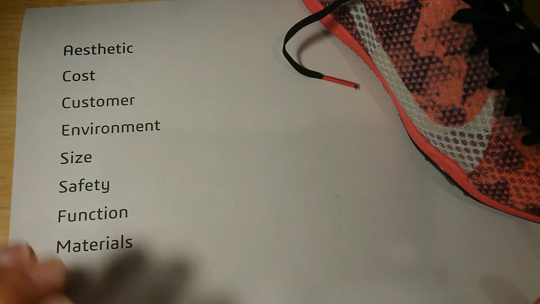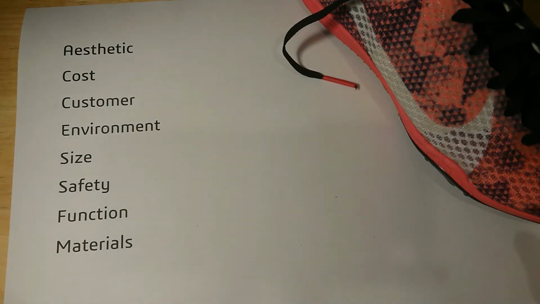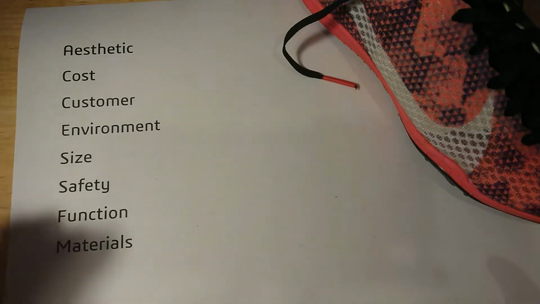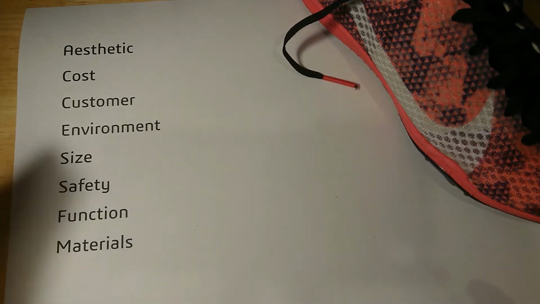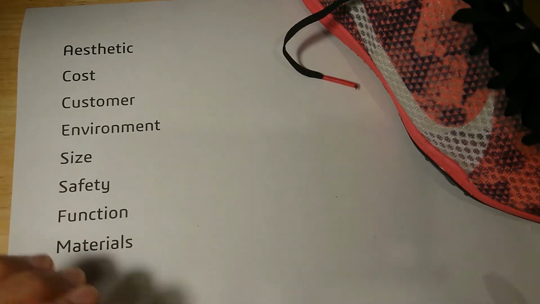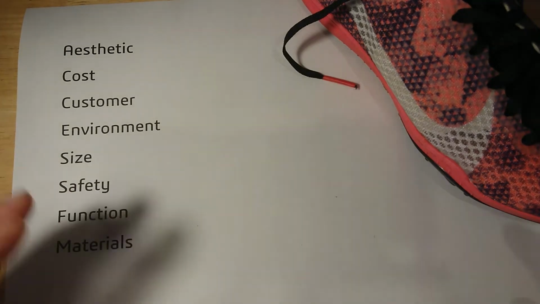Safety, you're looking at electrical goods. You'd want them to be insulated, double insulated maybe. So if something goes wrong, it's not going to hurt you, it's not going to electrocute you.